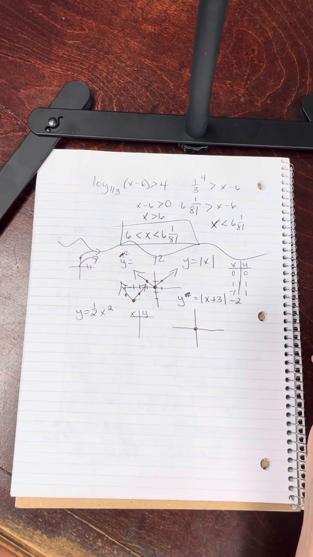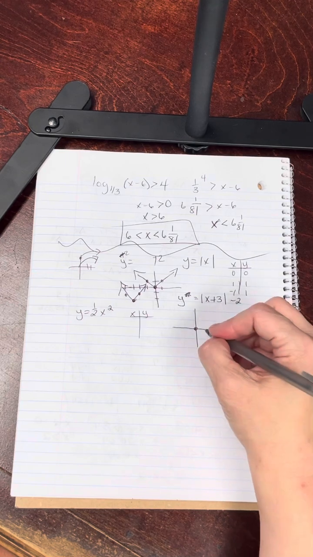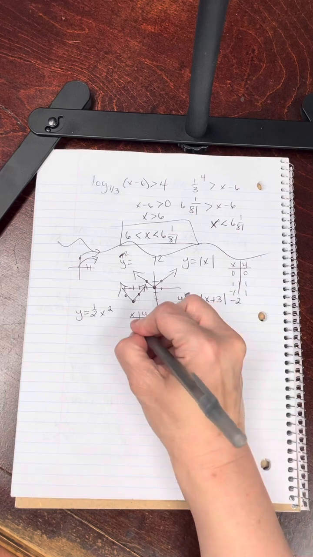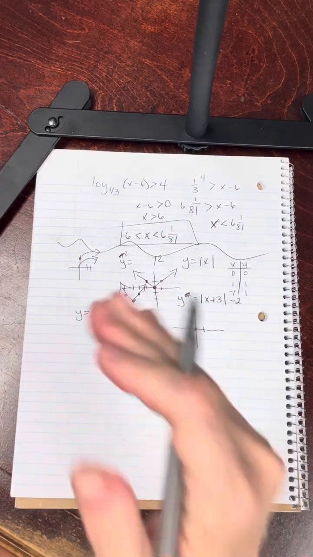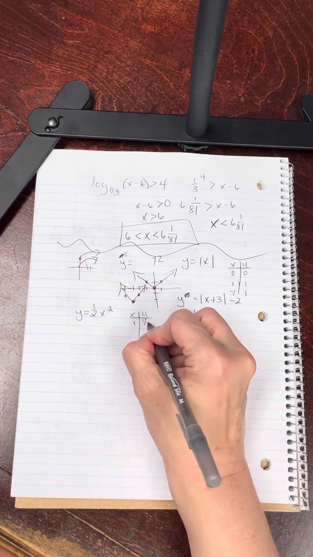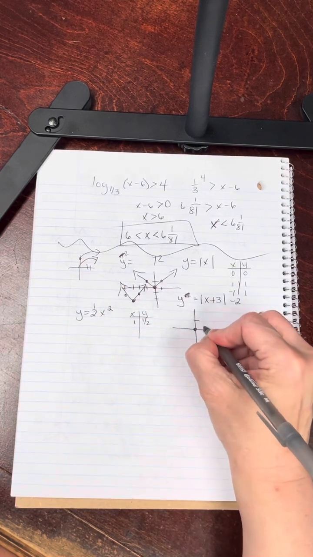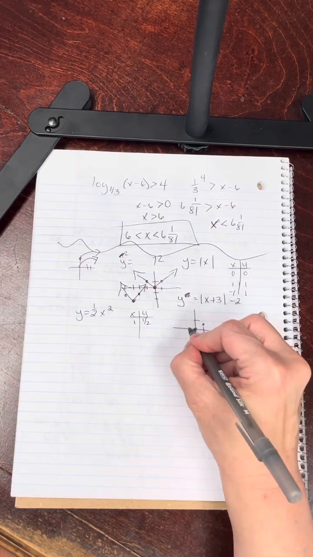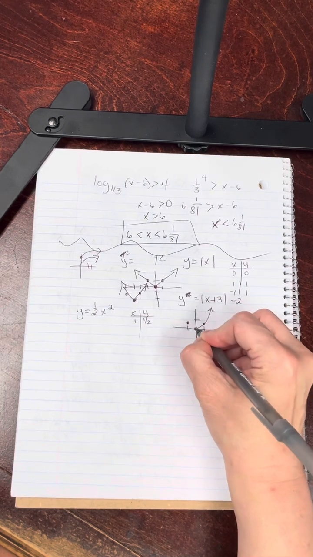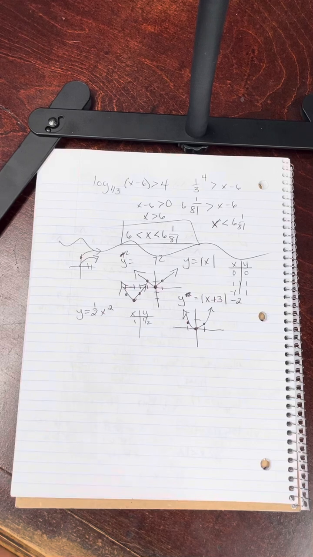And I need to find another point. Usually 0 is the easiest one to plug in, so in this case, I'll choose 1. I just usually don't do a chart with it. 1 squared is 1. 1 times 1/2 is 1/2. So we're going to graph 1/2, and then I know that on the other side it's a mirror image, and so here's my parabola, so I don't usually do the XY chart.